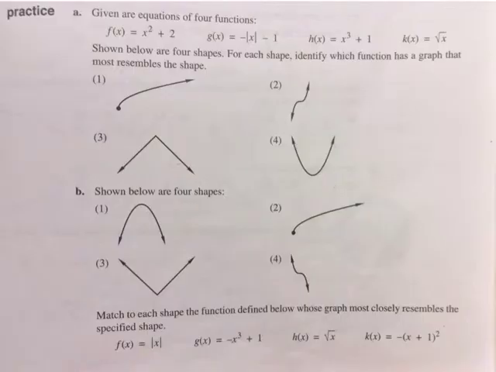Alright, so this is the kind of problem that you're going to have in your lesson sets. A says given are the equations of four functions, and shown below are four shapes. For each shape, identify which function has a graph that most resembles that particular shape.